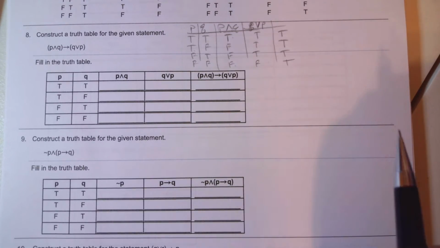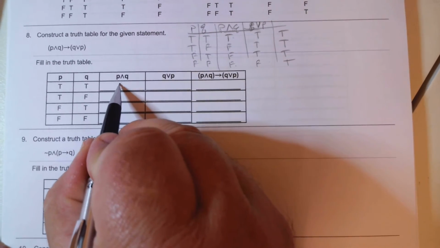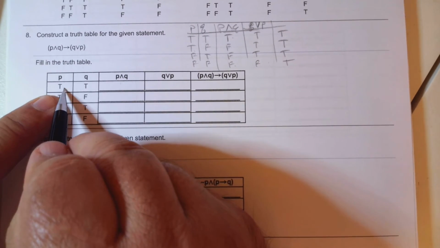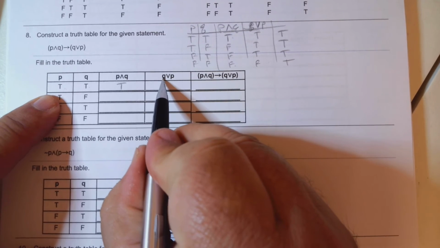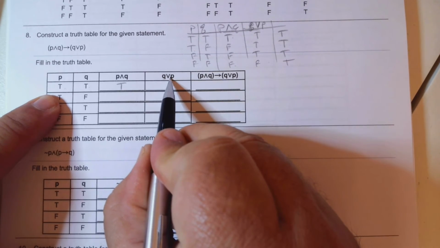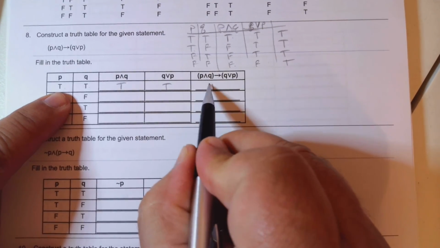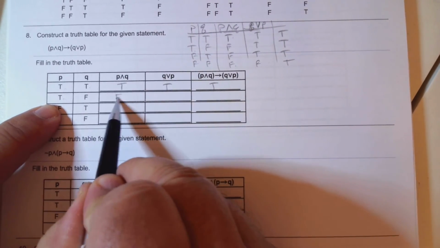Alright, so this. True and true is true. True, true or true is true. If true, then true, true. True and false is false.